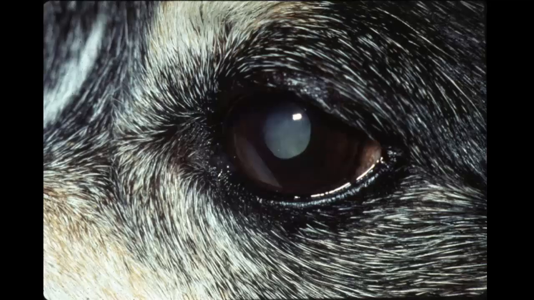We are going to talk a lot more about cataracts in the next lecture, or possibly the one after that. But if we're talking about metabolic disease, we should talk about diabetic cataracts, which affect up to 70% of spontaneously diabetic dogs.